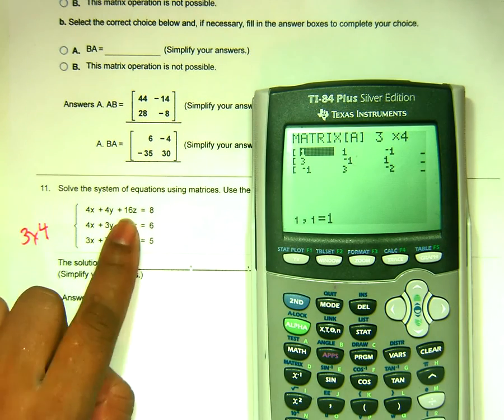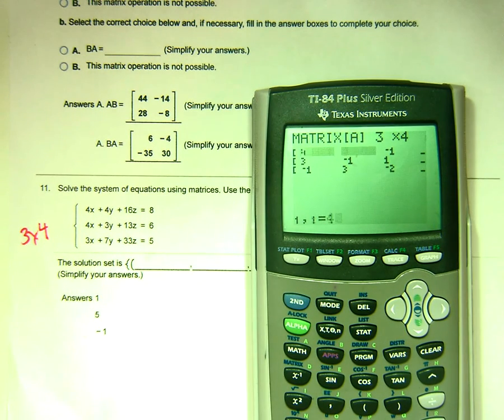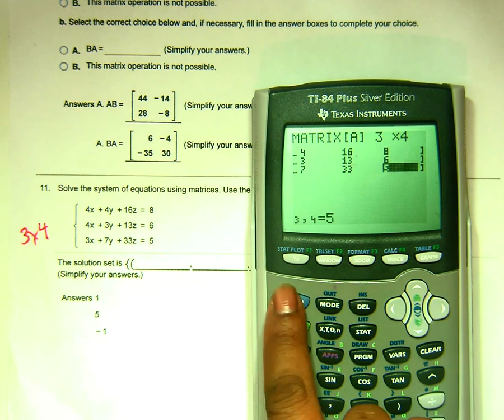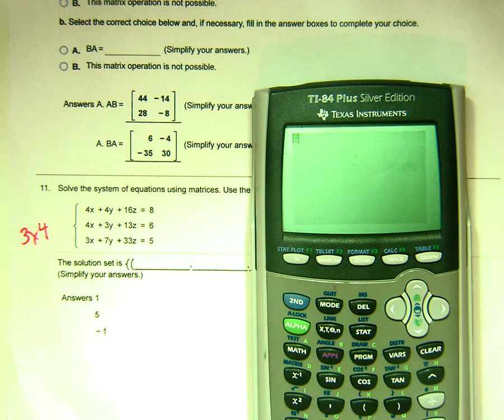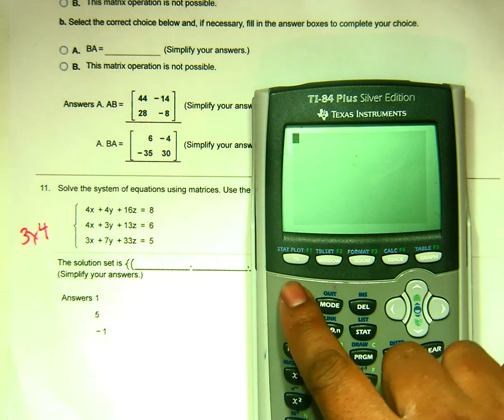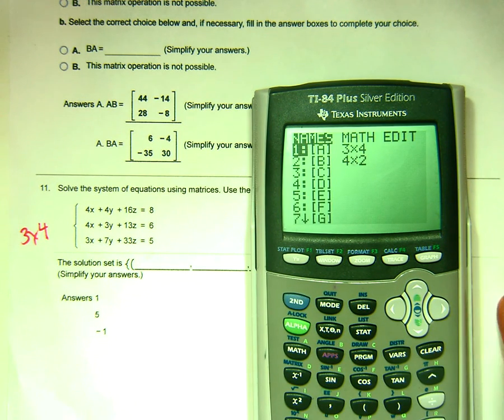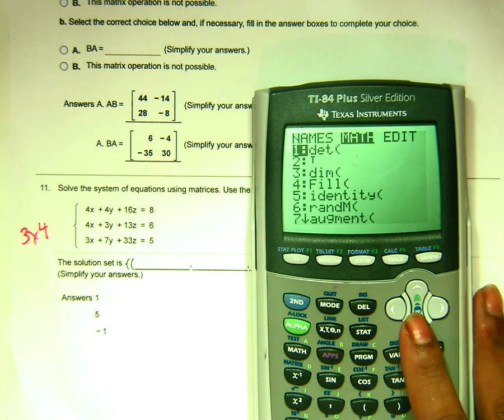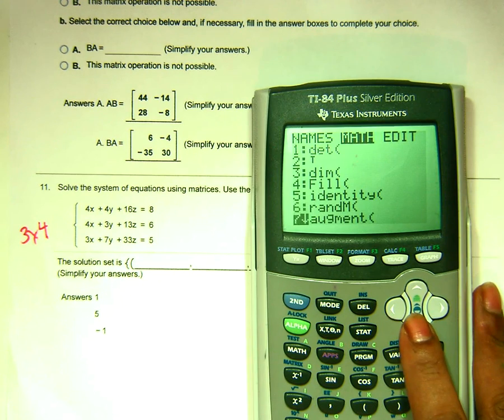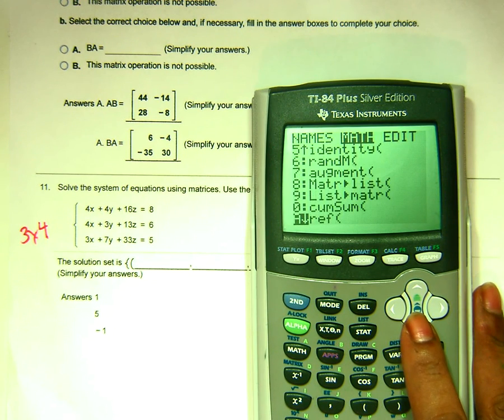Notice you're only using your numbers, which are your coefficients. Make sure you hit enter each time you enter it in to lock it in. Once you enter it, hit second mode, second matrix, go over to math, go all the way down till you see RREF.